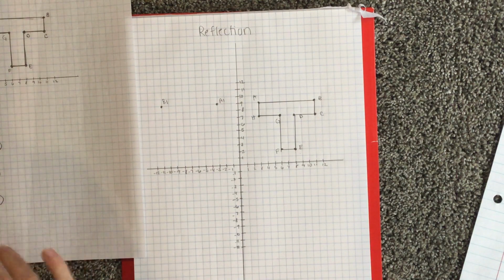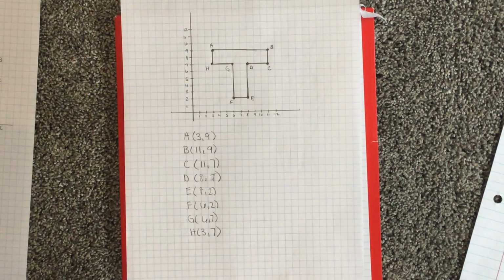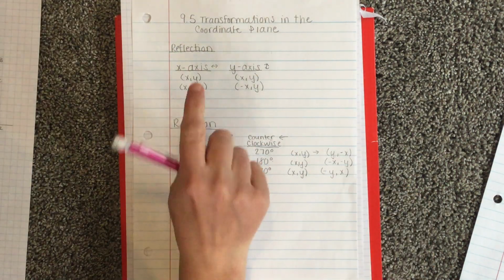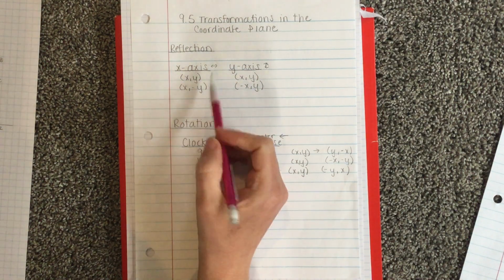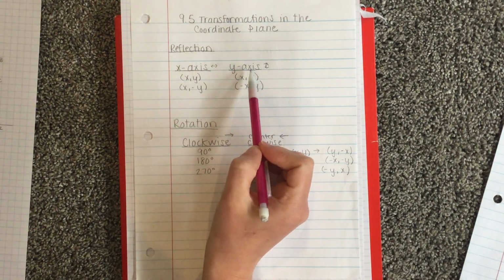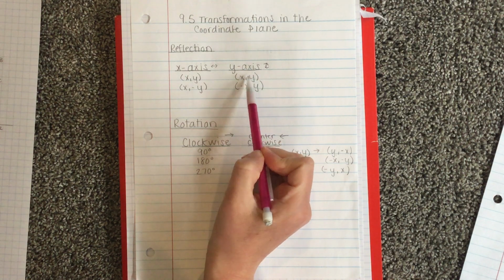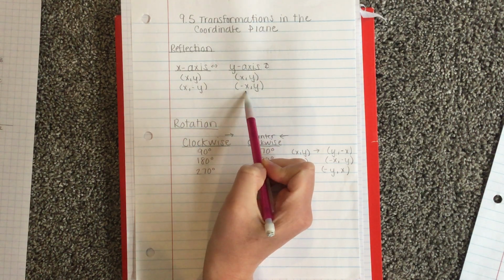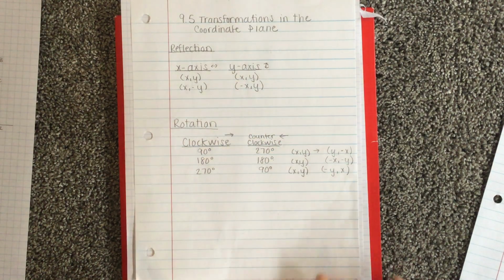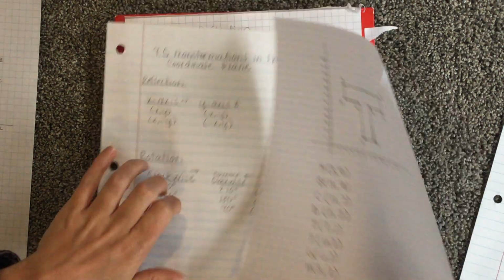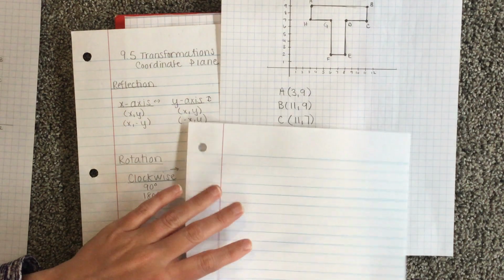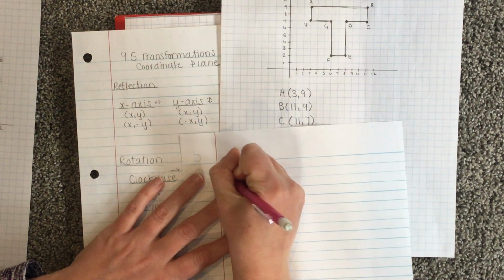Okay, for some people that's hard. So the other option that I taught you was using these ordered pairs. If we're reflecting over the y-axis up and down, you take your original ordered pair and you take the opposite of the x value. So if these are my originals, I'm going to write the new ordered pairs.